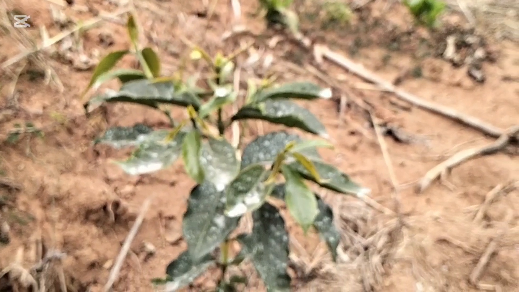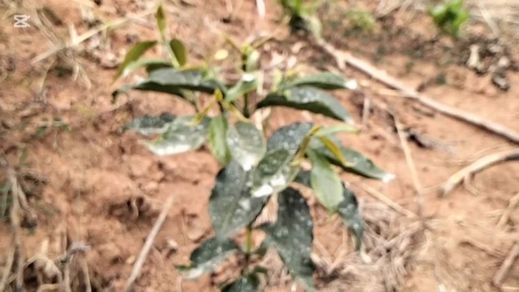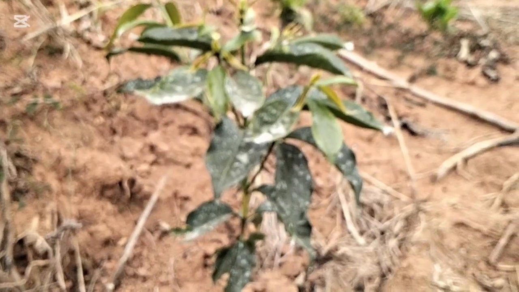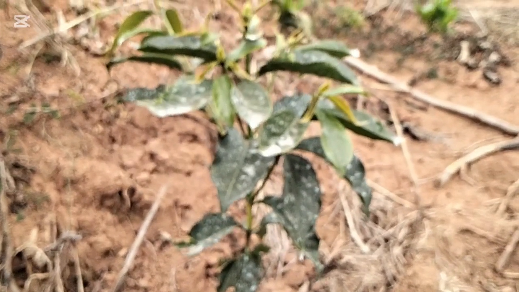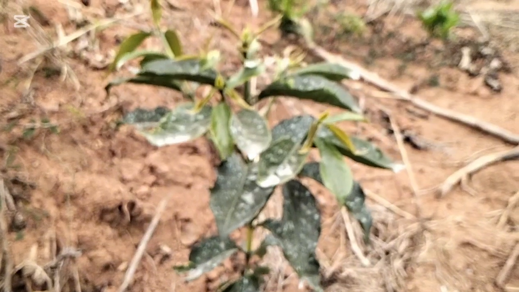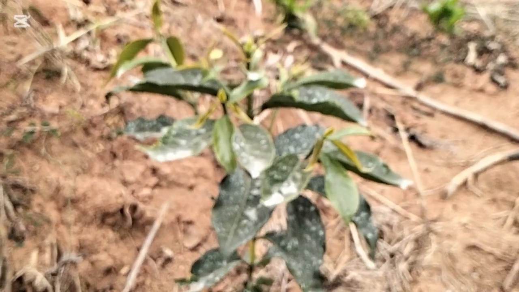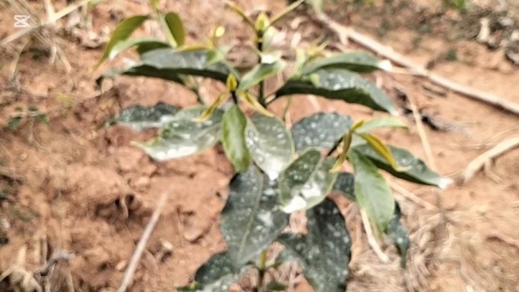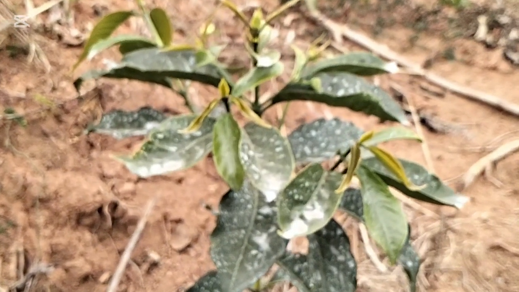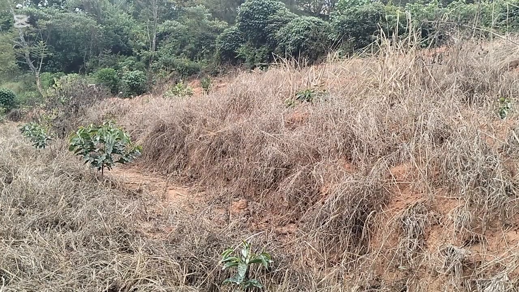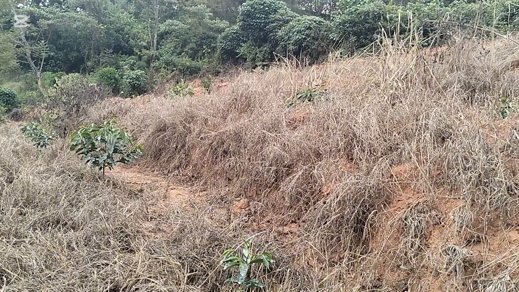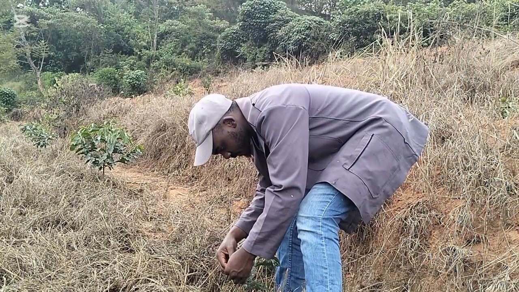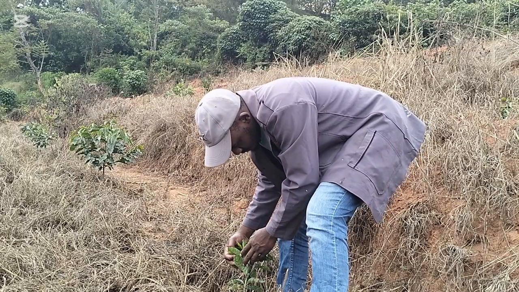And from my advisor, who told me that once you observe clustered leaves, which he called rosette leaves, they look yellow between the veins, and I think from some of the coffee plants that you'll see, I observed that.